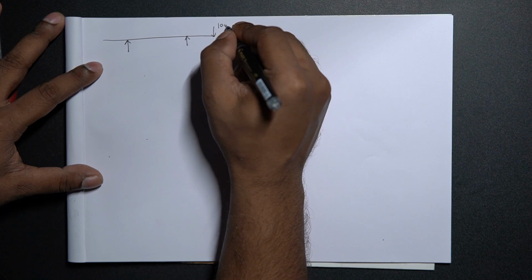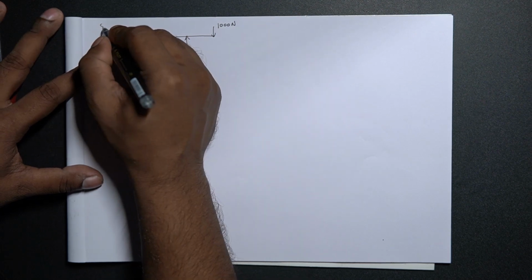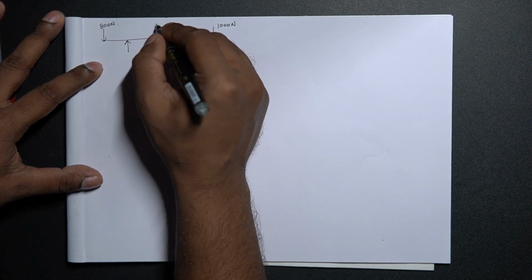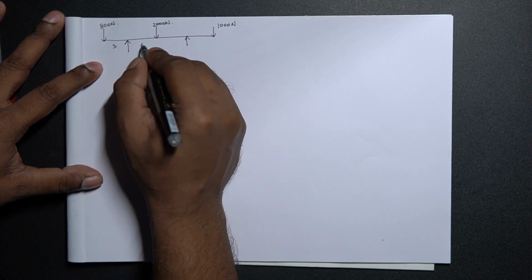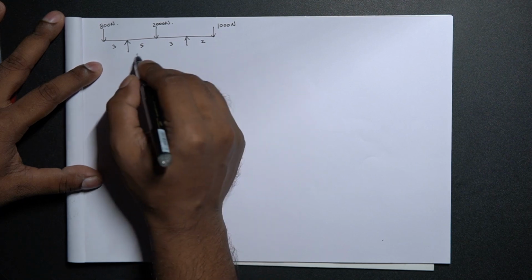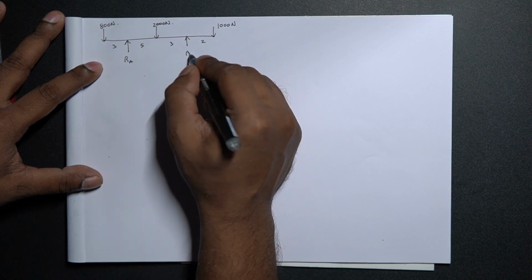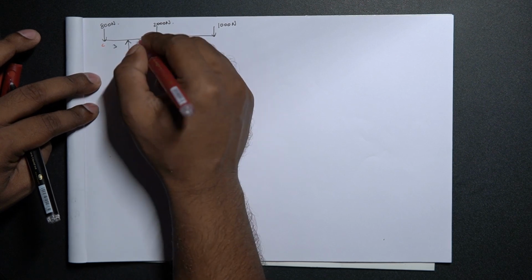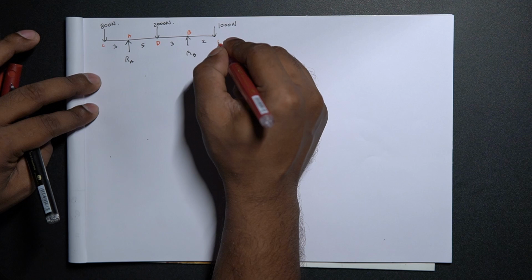We have a point load of 1000 newtons at one end, and we have another point load of 800 newtons. We have another point load in the middle of 2000 newtons. This is 3 meters, this is 5 meters, this is 3 meters, and this is 2 meters. Let this be RA and this be RB. Let's identify our points as C, A, D, B and E.